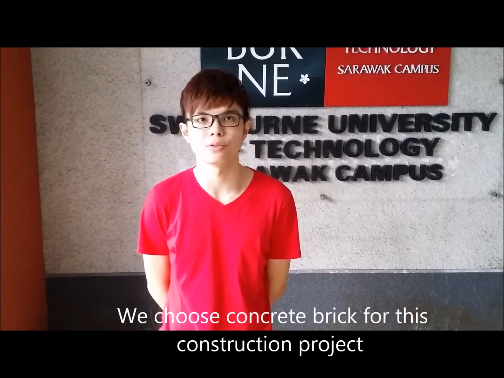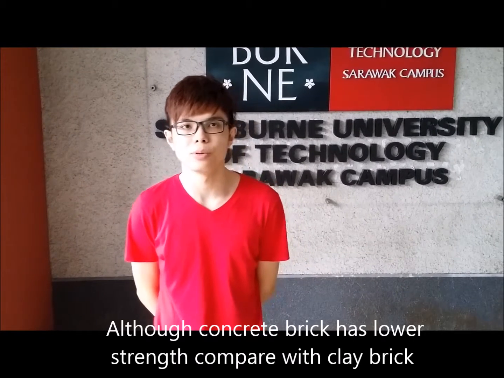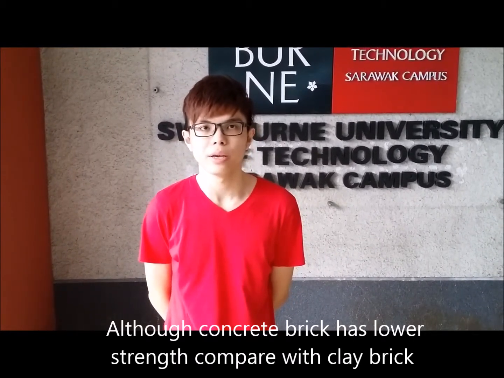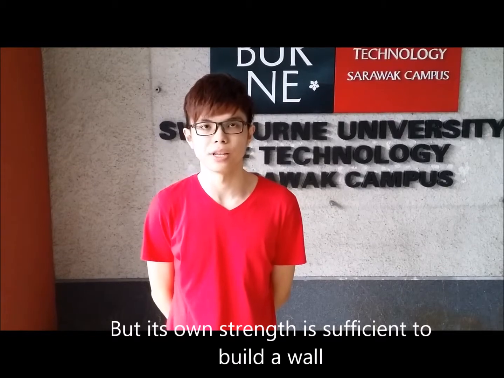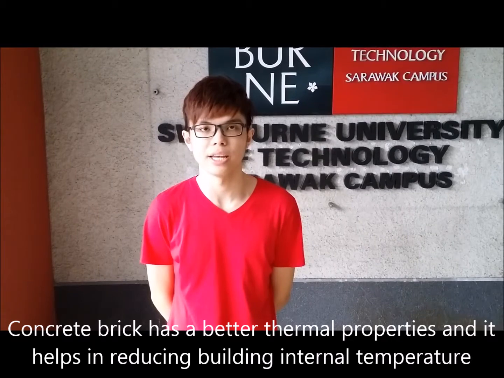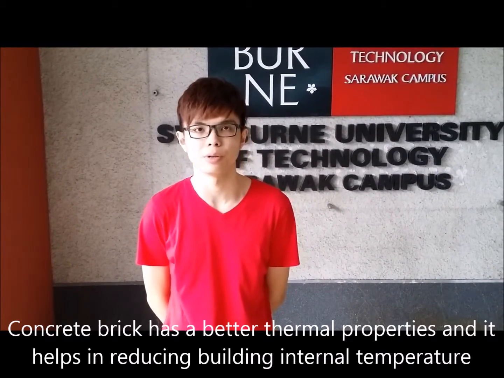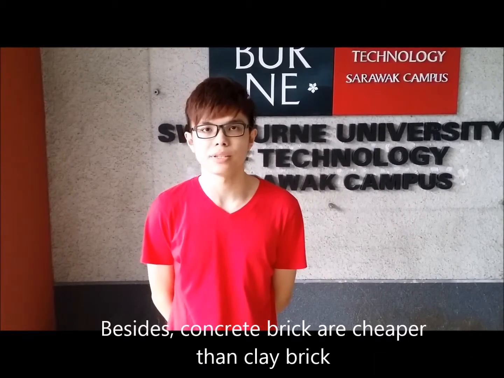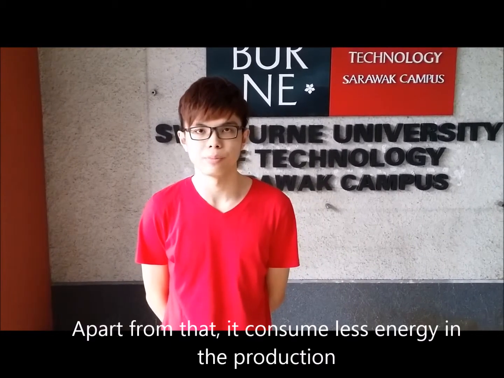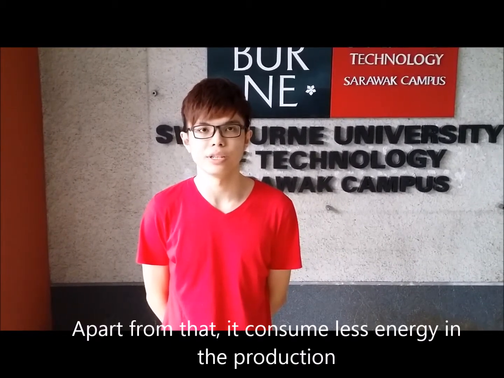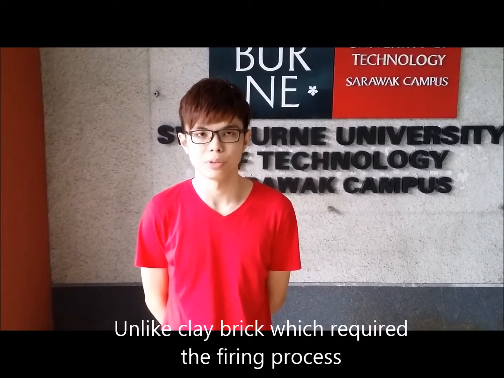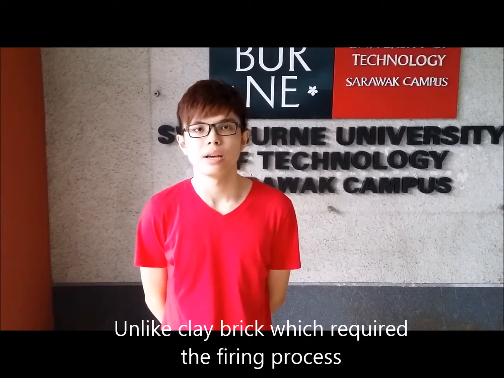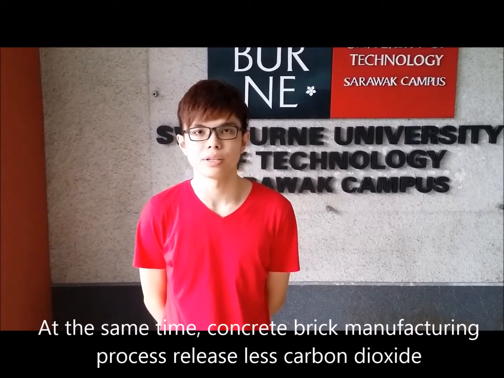So, as a conclusion, we choose concrete bricks for this construction project. Although concrete bricks have a lower strength compared with clay brick, its strength is already sufficient to build a wall. Concrete bricks have a better thermal property and help in reducing building internal temperature. Besides, concrete bricks are cheaper than clay bricks. Apart from that, they consume less energy in production, unlike clay bricks which require the firing process. At the same time, the concrete brick manufacturing process releases less carbon dioxide.